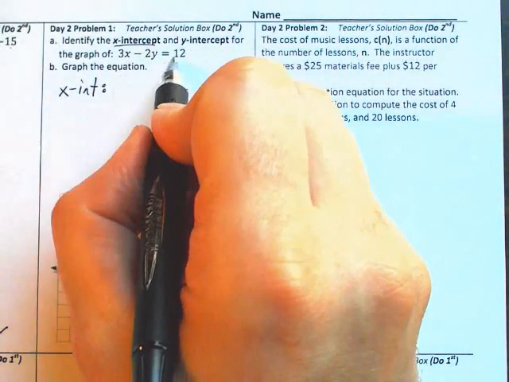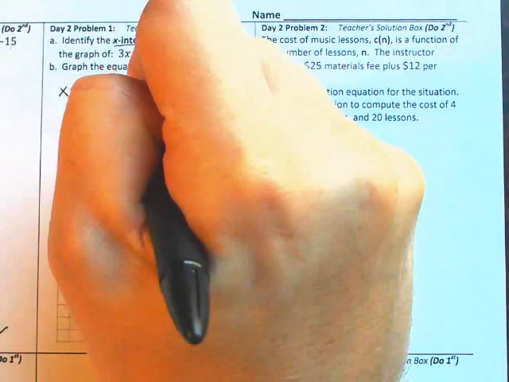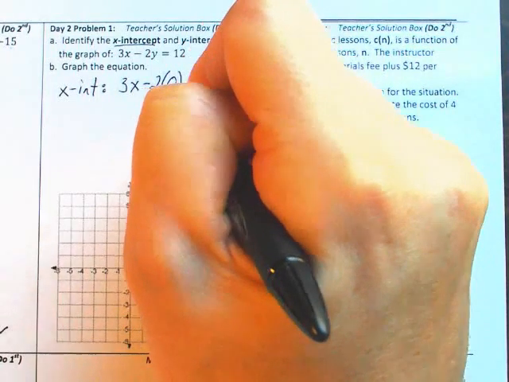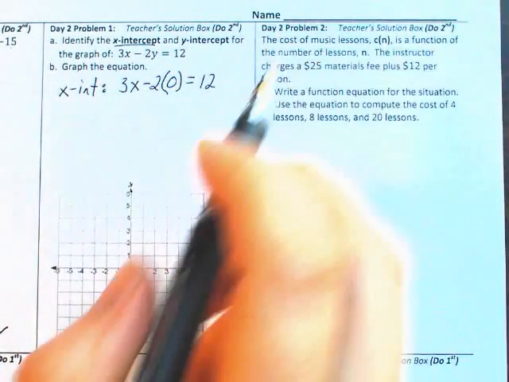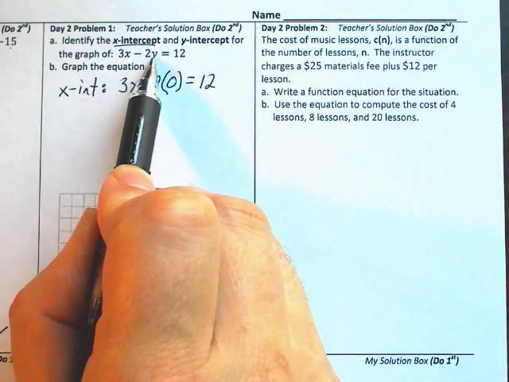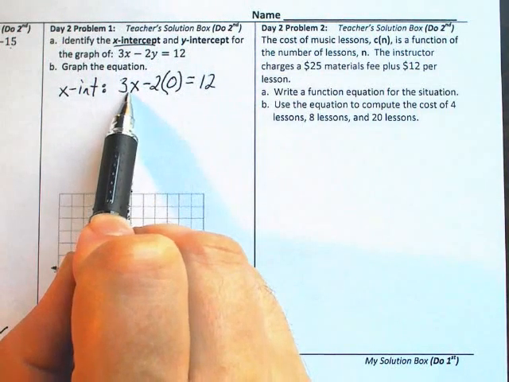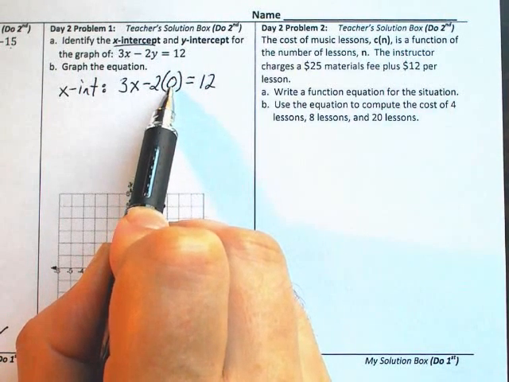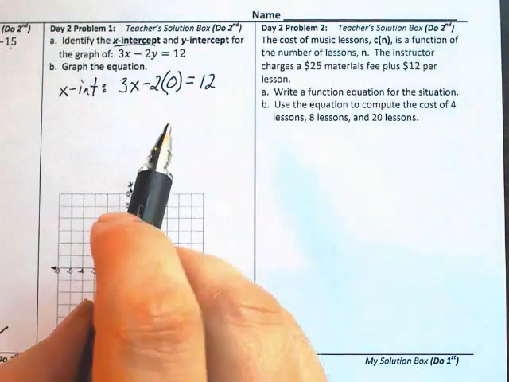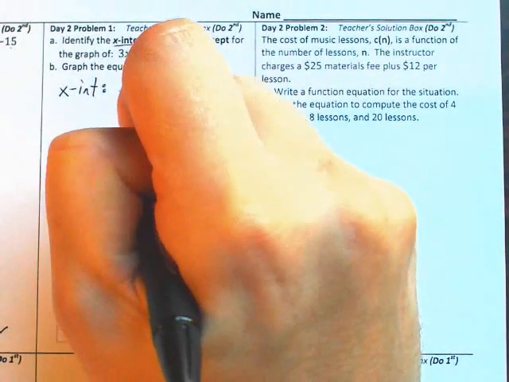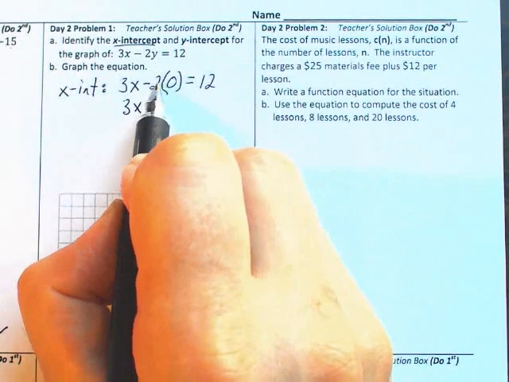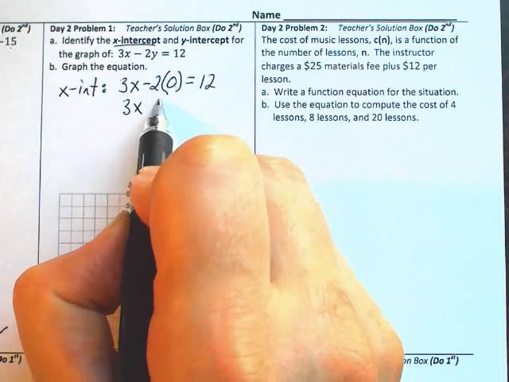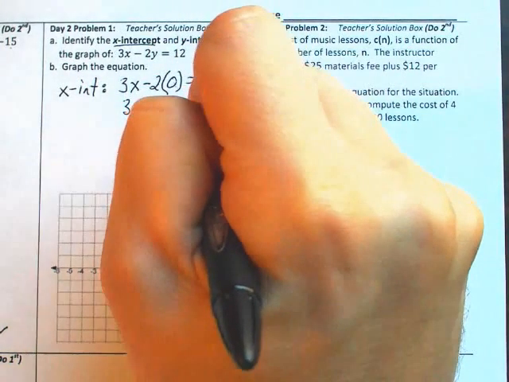So I'm going to write this equation, and when I get to the letter y, substitute in 0. And then it says equals 12. So here was our original linear equation. Here's that equation again, but in this position where the letter y was, I have filled in a 0. And now we can solve this. So here is the 3x, and then 2 times 0 is just 0. There is a 0 in this position, and then equals 12.